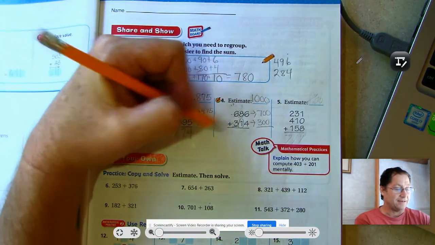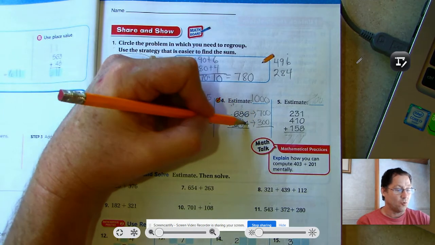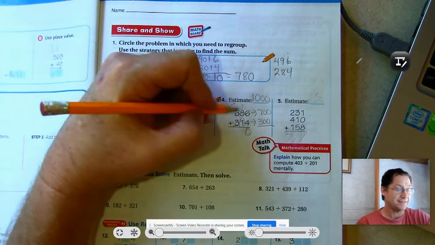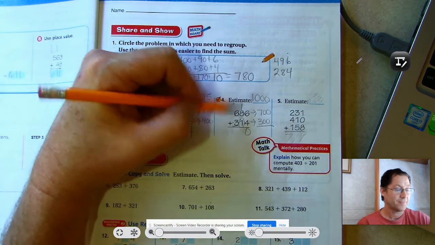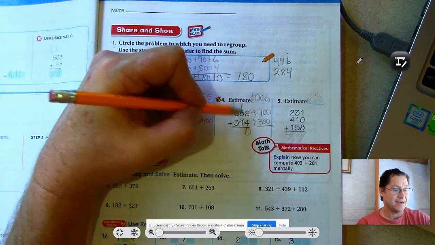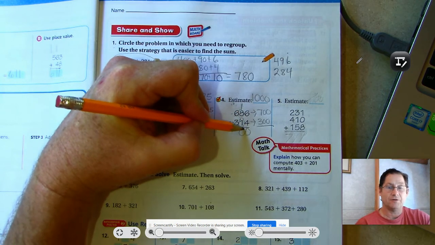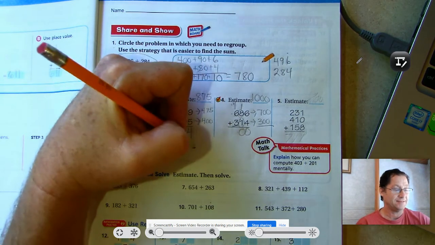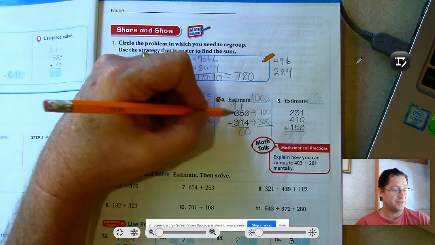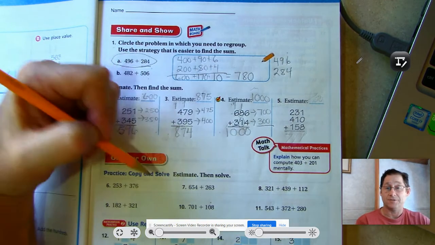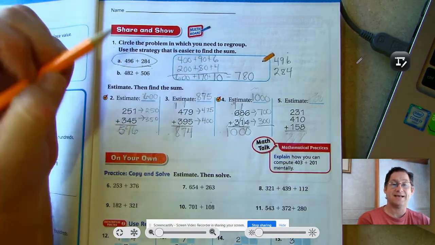Okay, now let's add our two add-ins. 6 and 4 is 10. I'm going to have to regroup the 10 ones as a 10 and no ones. Now step 2, add the 10s. I get 8, 9, 10, 10 10s. So I'm going to have to regroup the 10 10s as 100 and no 10s. And now add the 100s, 6, 7, 1,000. Clearly, those are close. We got the exact same answer as our estimate.